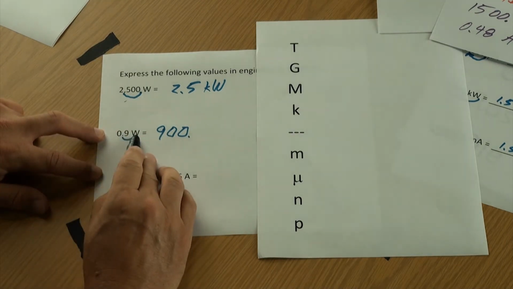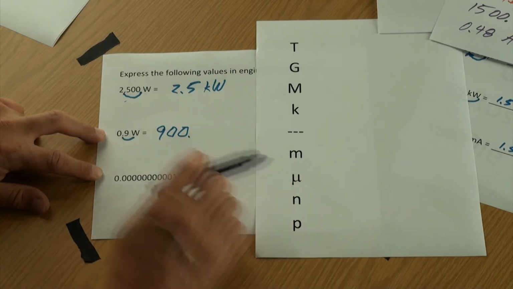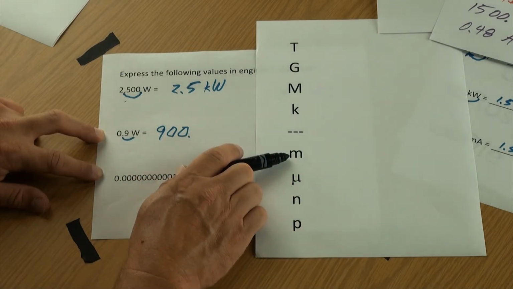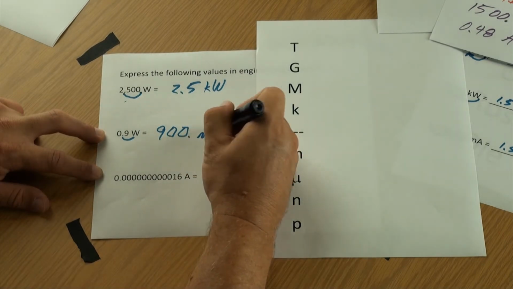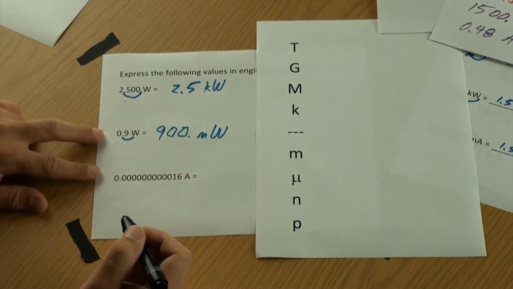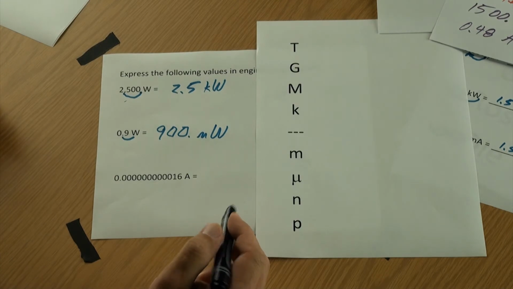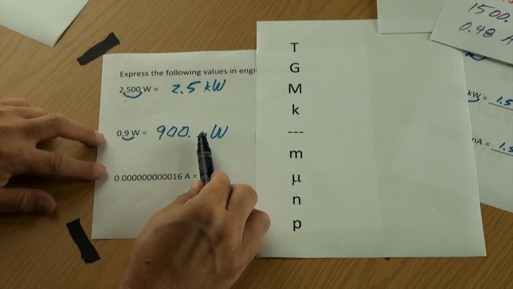And now I'm moving to the right, let ugly roses die, right down. So I went from watts, and if I go down, that puts me at milliwatts. So 0.9 watts, the same as 900 milliwatts, and that gets it converted to correct engineering notation.